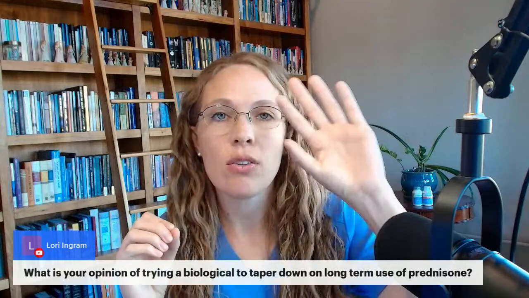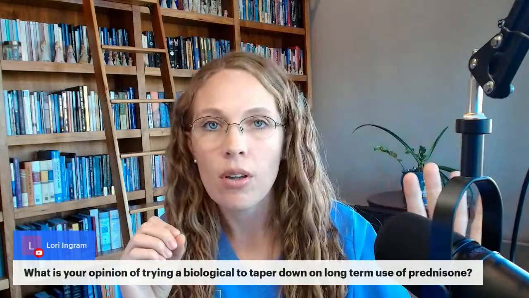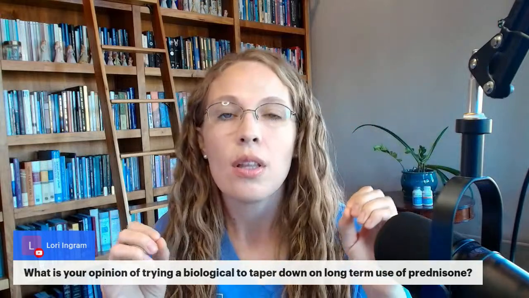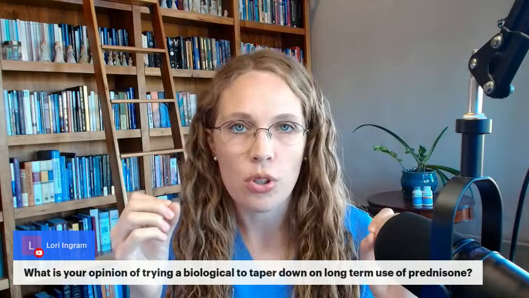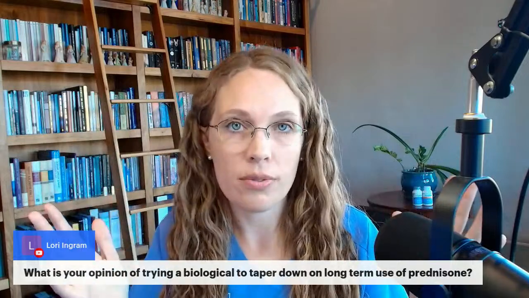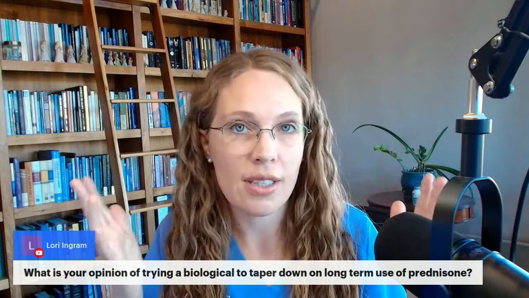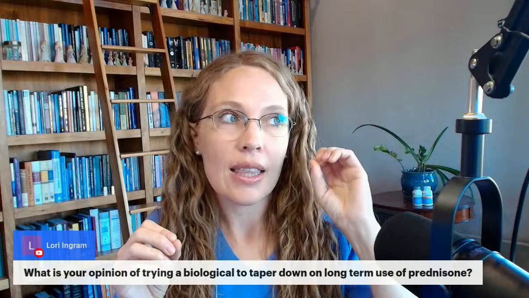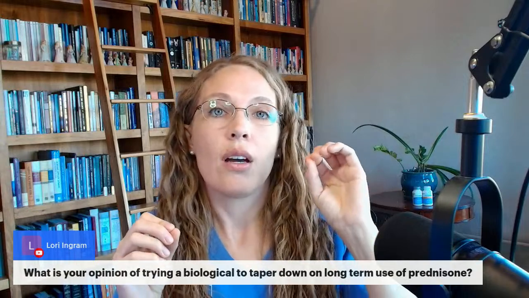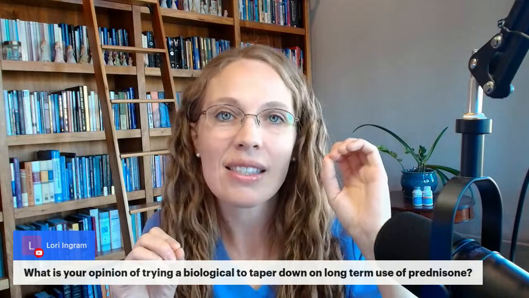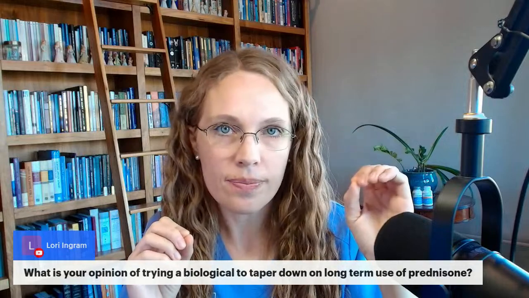Because every single other drug that is available on the market is less harmful than prednisone. Prednisone is the most harmful drug. It causes 150 or more side effects that we know of, and because it's so old it never got tested, we don't actually know them. And these other drugs have fewer side effects and are less likely to harm you.